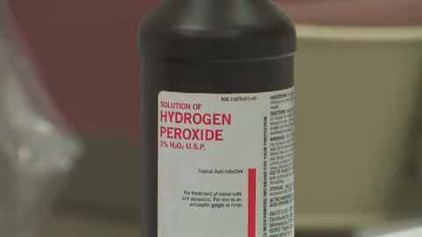You can also use warm saltwater rinses or rinses with peroxide or Listerine. That will help disinfect the area around the infection. But again, it will not treat the source of it. It more or less treats some of the symptoms and some of that bubble infection that you see.